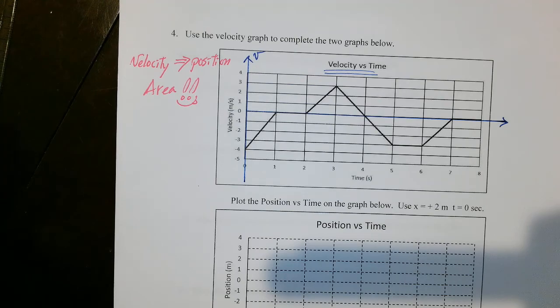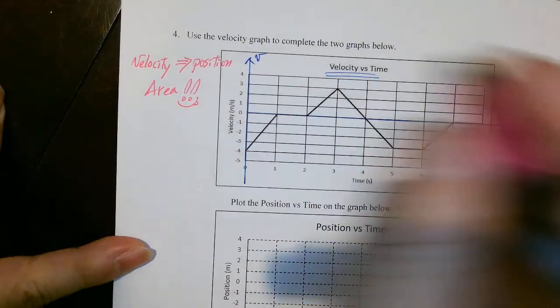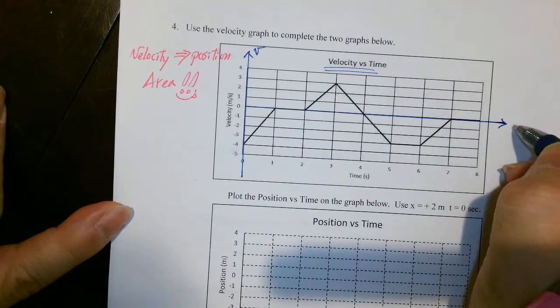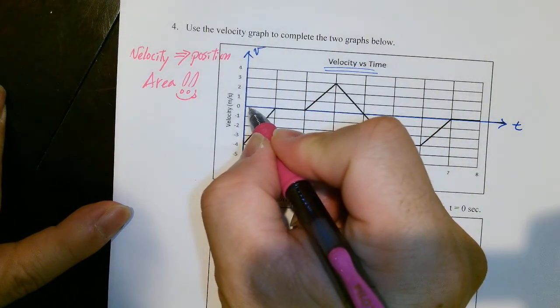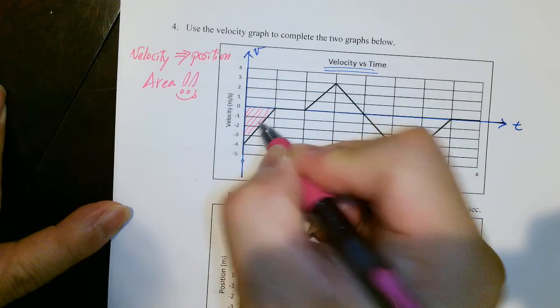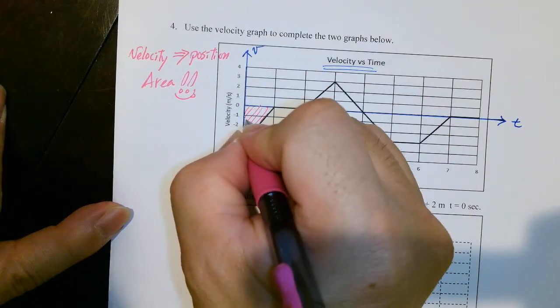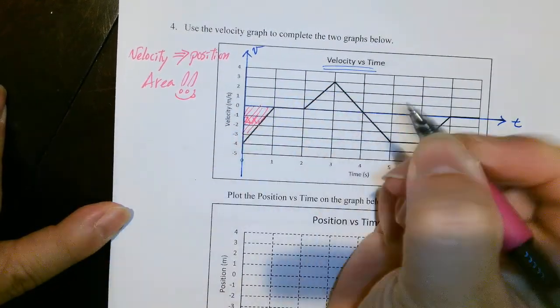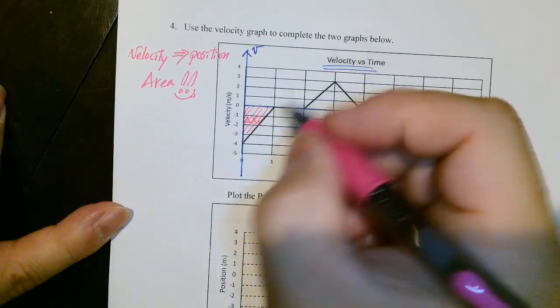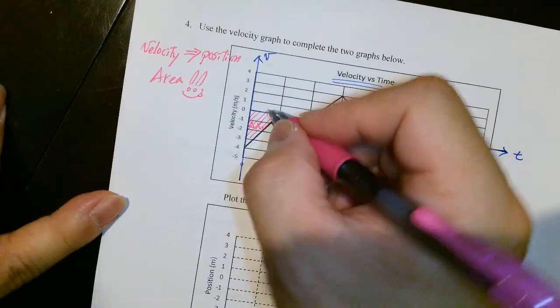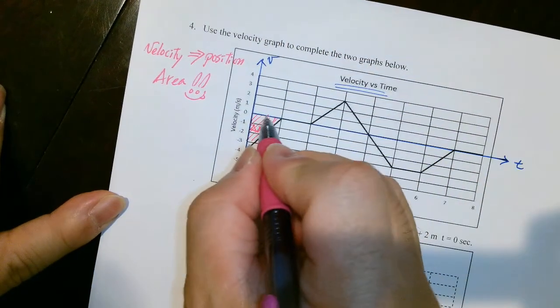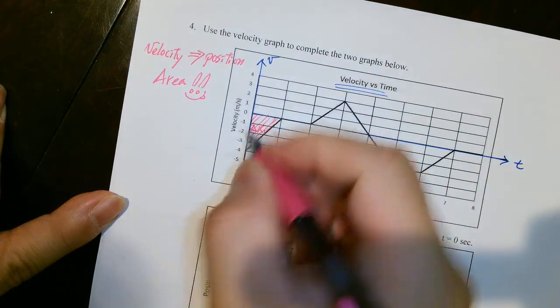Okay? Area. So if we were to find the area between the time axis and the graph itself, this here we'll consider to be my change in position, x1. And my change in position x1 here can be calculated by finding this area right here.